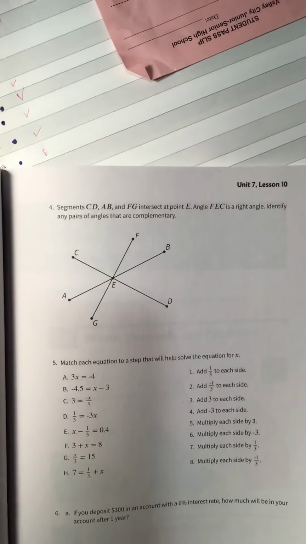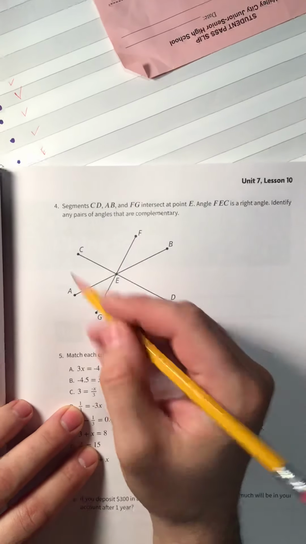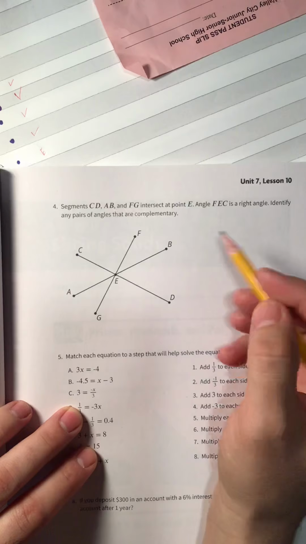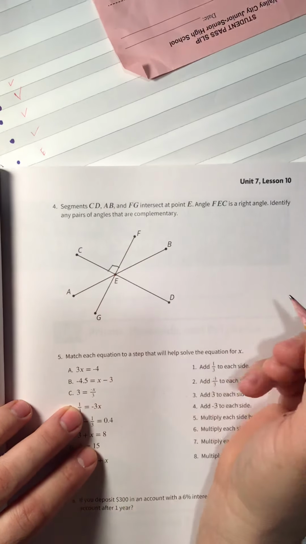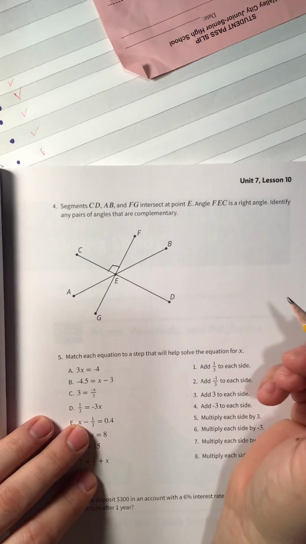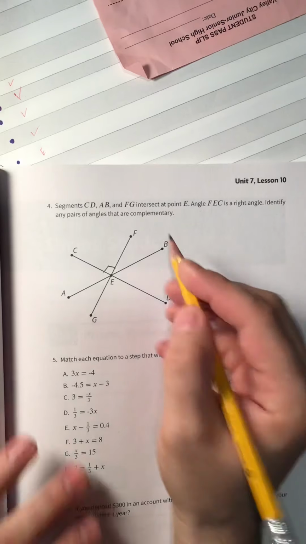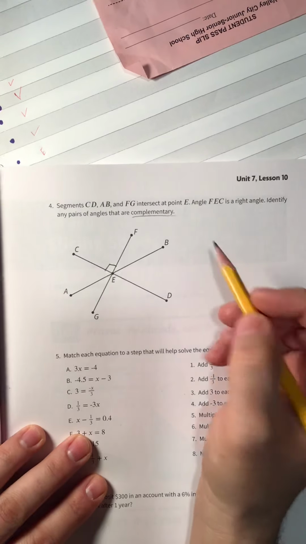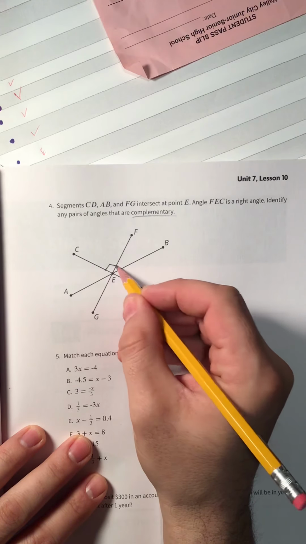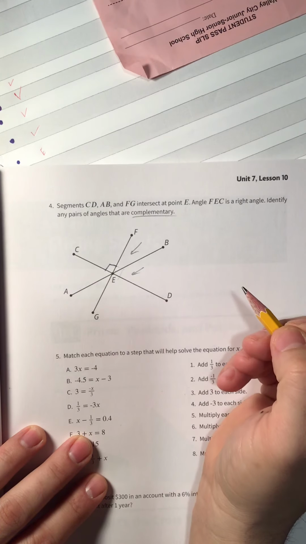Question number 4. Segments CD, AB, and GF intersect. So they all cross at E. Angle FEC is a right angle, so I know this is a right angle. Identify any pairs that are complementary. So you're looking for angles that add up to 90 degrees, complementary. So if this is 90, that means this side is also 90. That means these 2 angles would have to equal 90 degrees or be complementary.